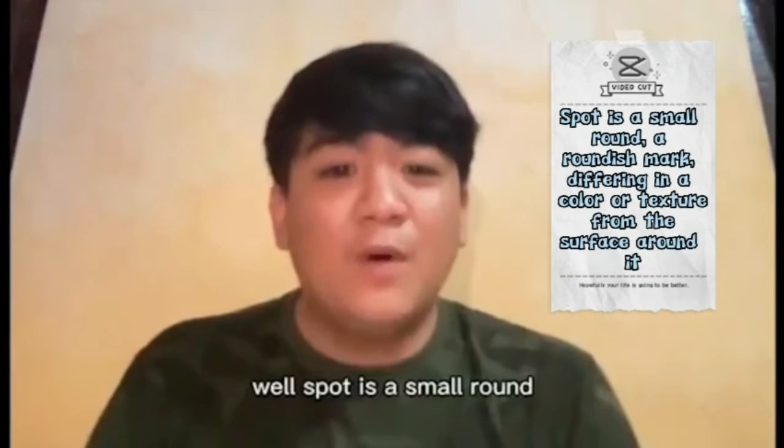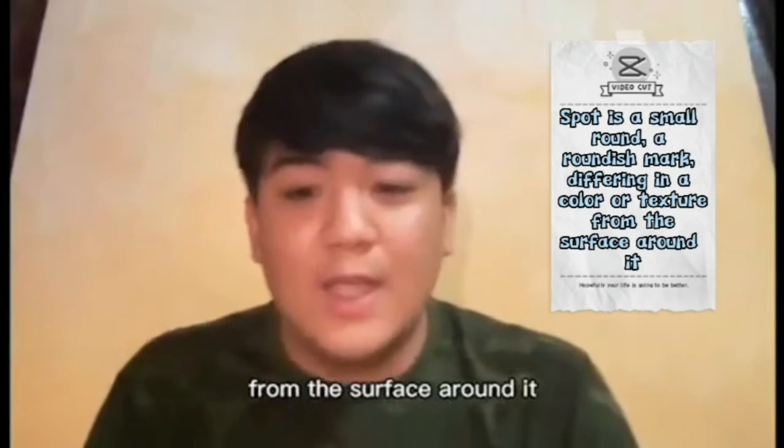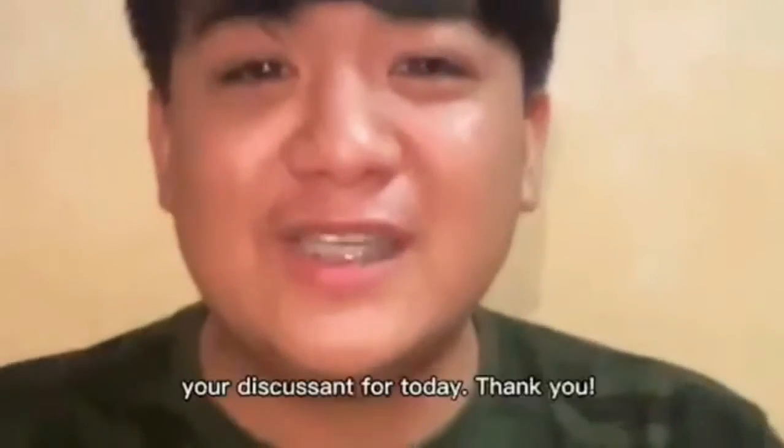While a spot is a small round or roundish mark differing in color or texture from the surface around it, like this ladybug. Again, this is Luke Michael David Nugget, your discussant for today.